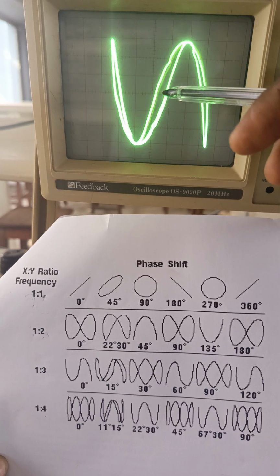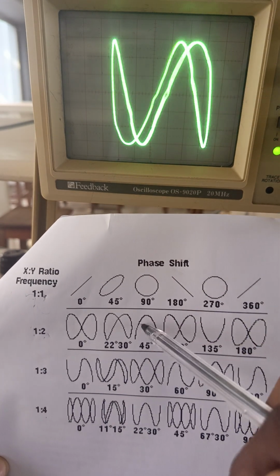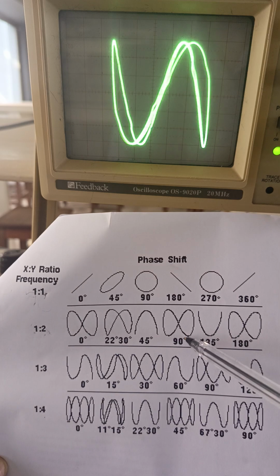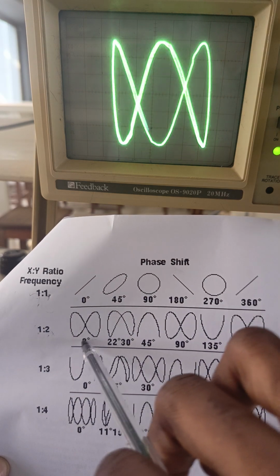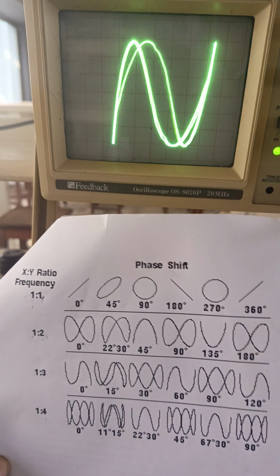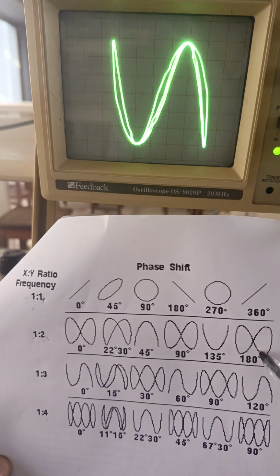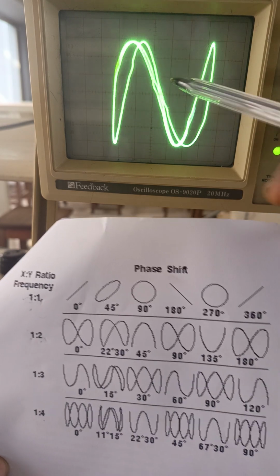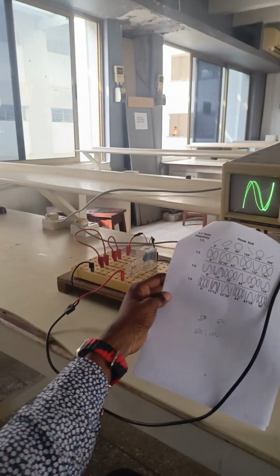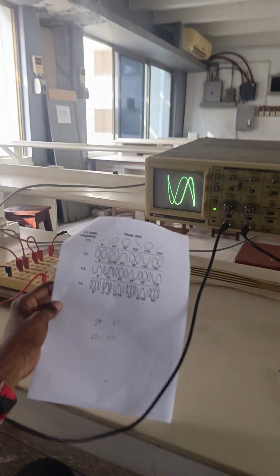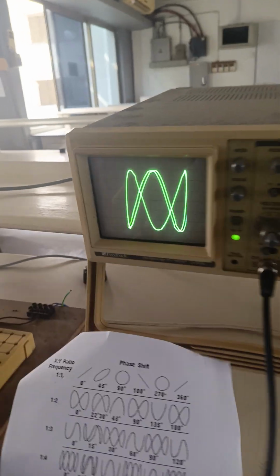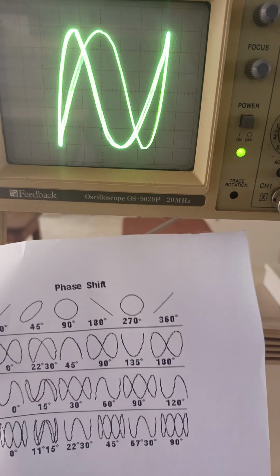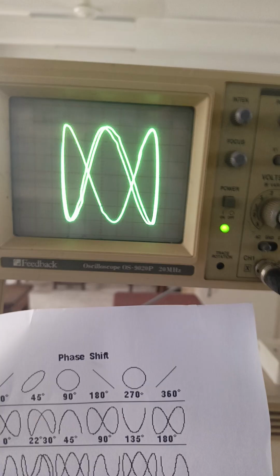And then we see the second one, we see the third one at 90 degrees. So we can see 0 degrees, 30, 45, 90, 135, and 180 degrees. So that's what we are seeing there. So that's the setup. This is how we do the Lissajous figures, or some people will call it Bowditch curve. It's very beautiful and interesting.